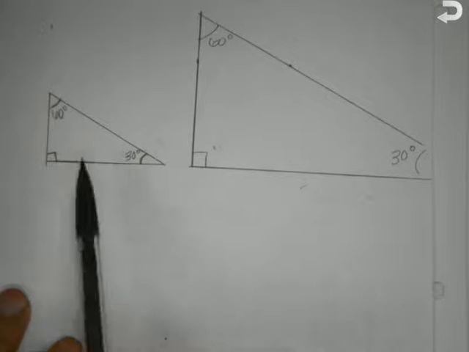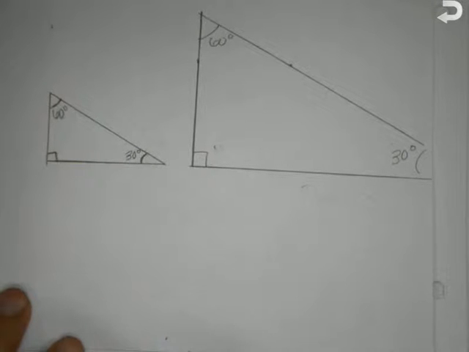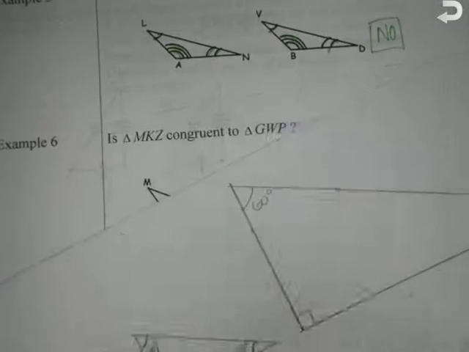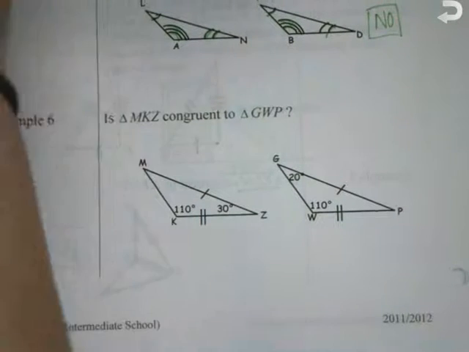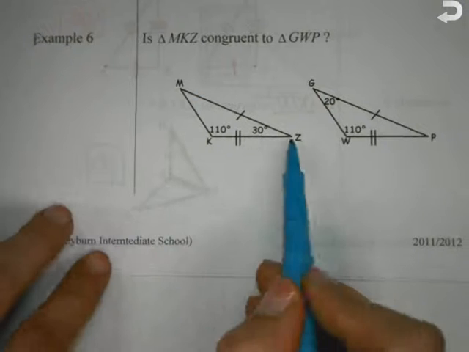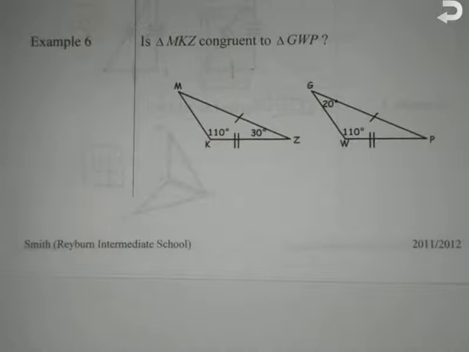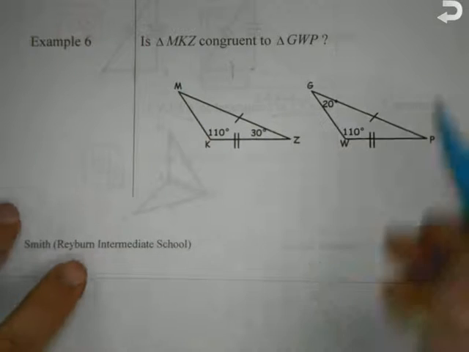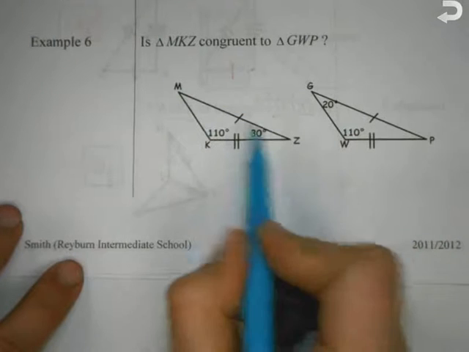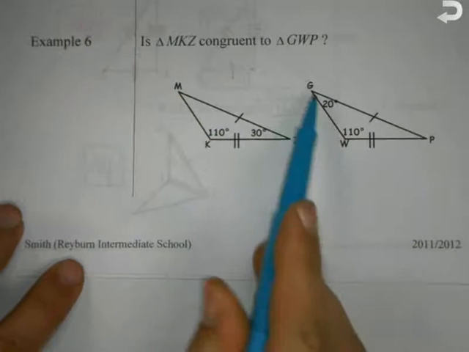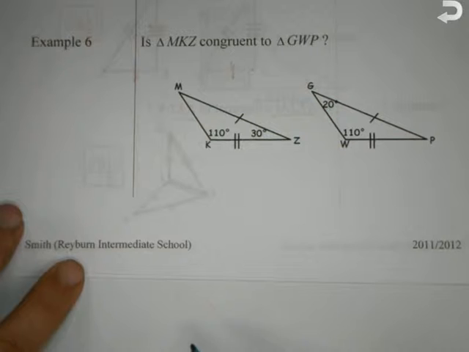So last one I want to look at, let's look at number 6. Okay, I have triangle MKZ and triangle GWP. I have two sides that are congruent here, so this is looking promising. What are the two congruent sides? MK and GW. They don't give me any of anything there. How about MZ and GP and KZ and WP. Okay, so I have two sides that are congruent.